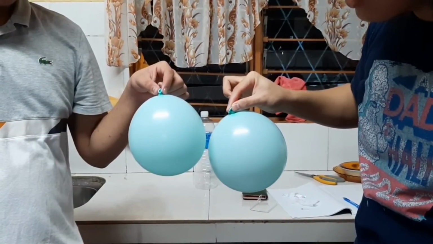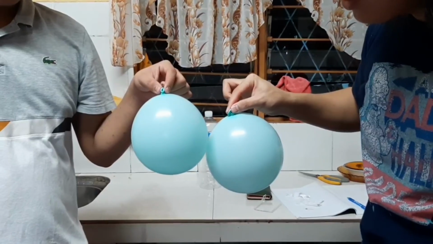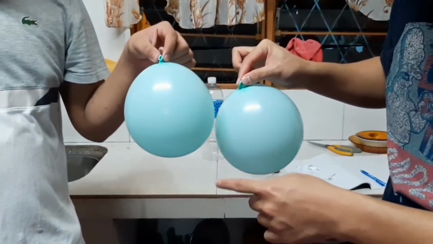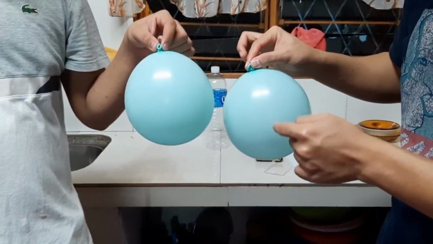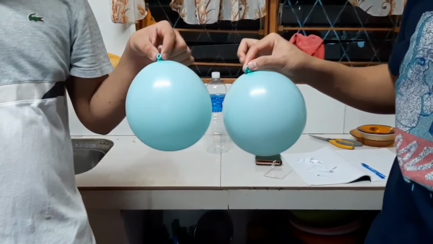As you can see, this balloon and this balloon repel because this one carries negative charge and this one also carries negative charge.